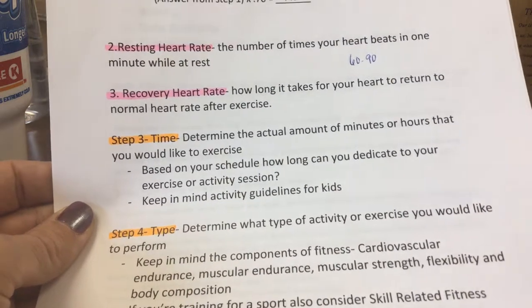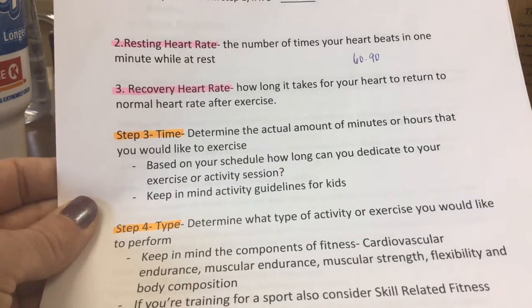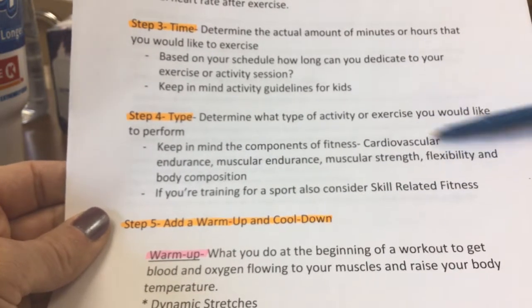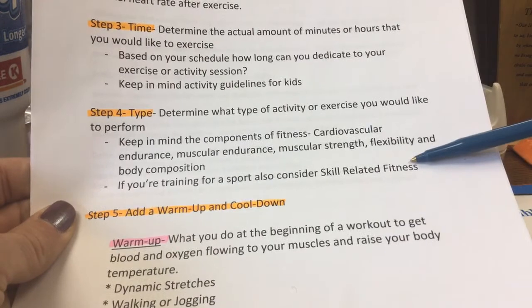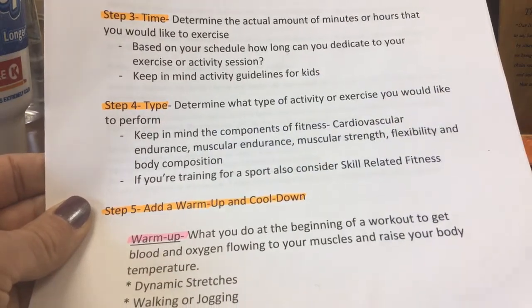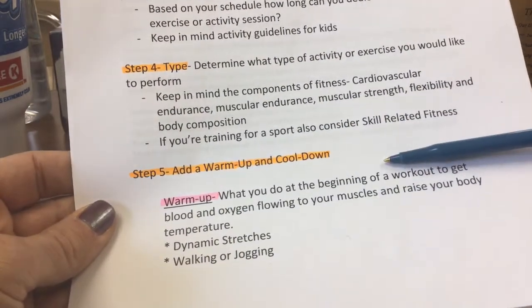Okay, so step 3 is time. How many minutes or hours do you want to exercise? Step 4 is type, and we talked a lot about types yesterday. So keep these different things in mind, all the different components of fitness or skill-related fitness. What type of exercise do you want to do? And then the last step is adding a warm-up and a cool-down, okay?